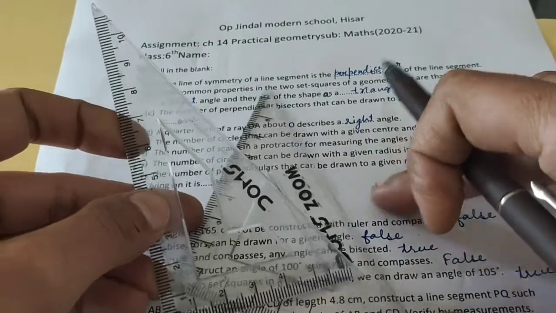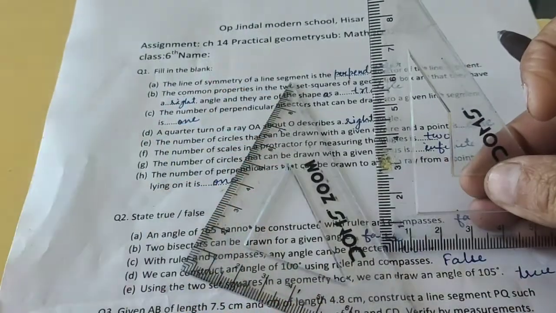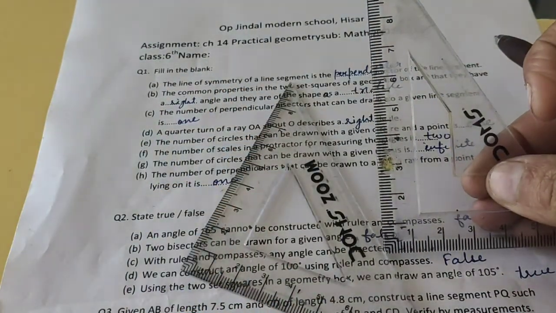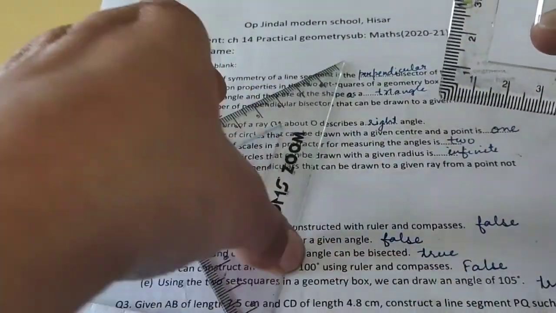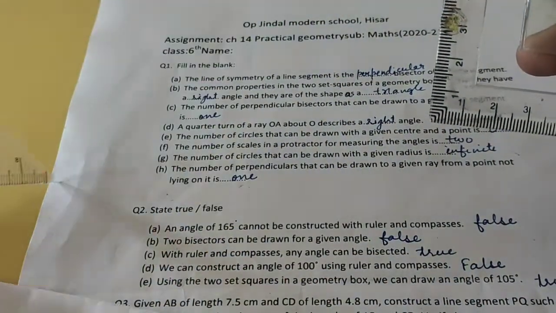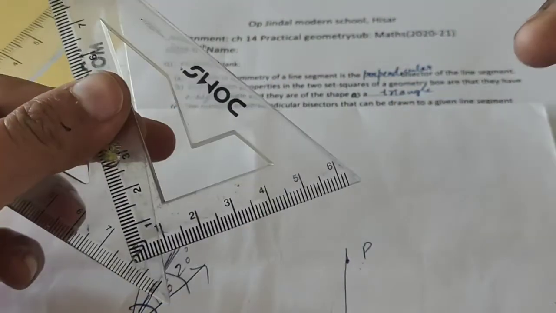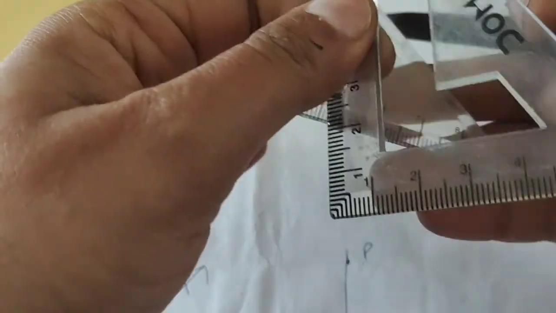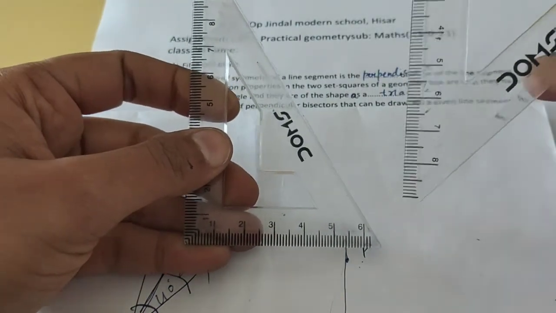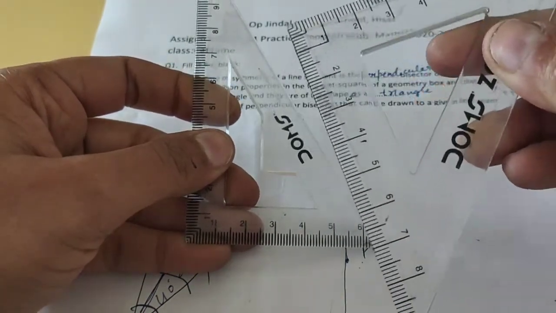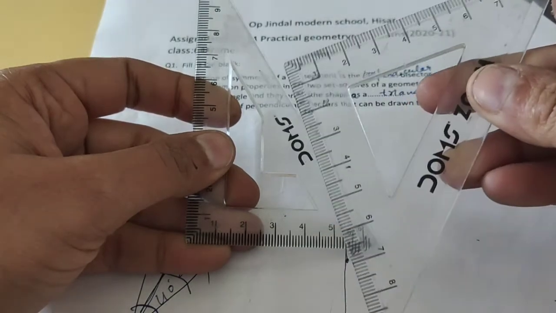Now we need to tell whether we can construct 105 or not. Definitely we can construct 105. How? Because for 105 we can add 60 and 45. As I told you, this is the 60 degree angle, and the other angle here is actually 45 degrees.